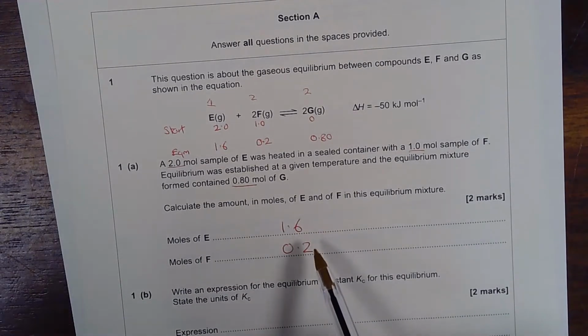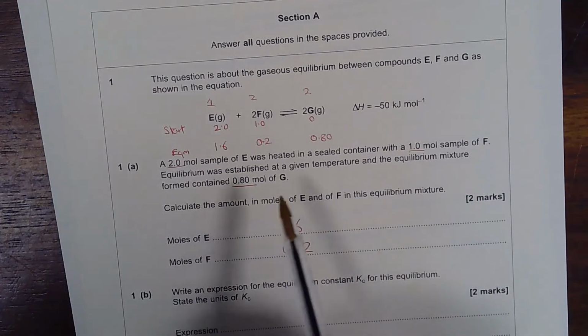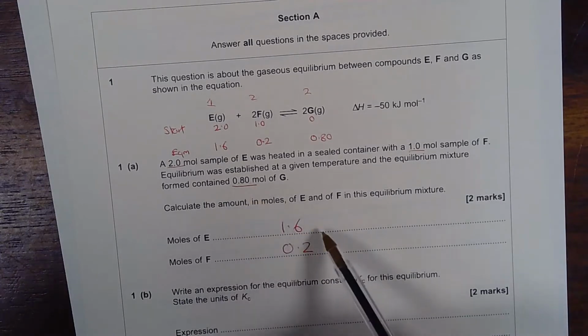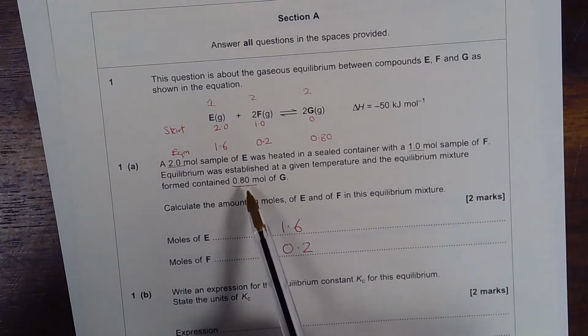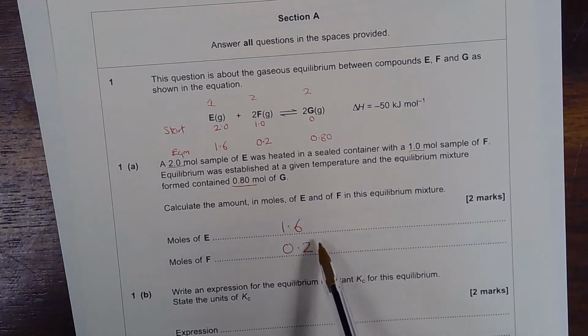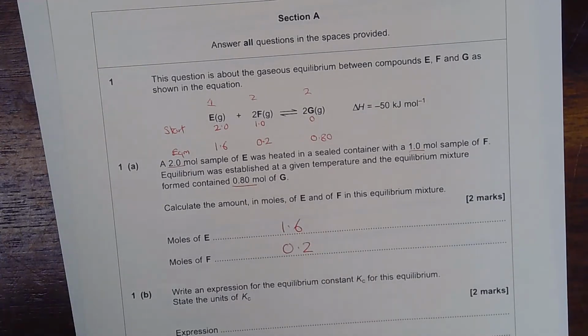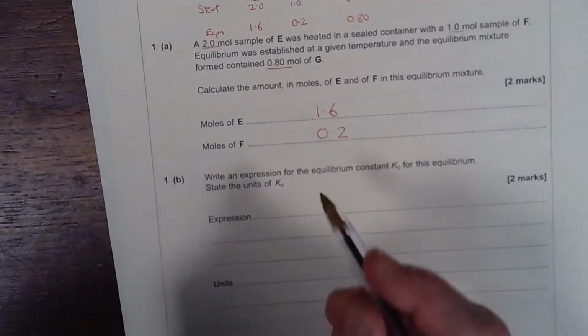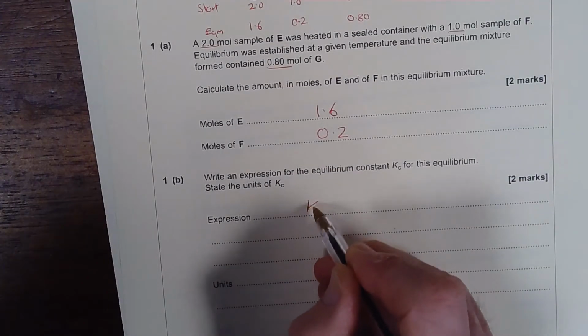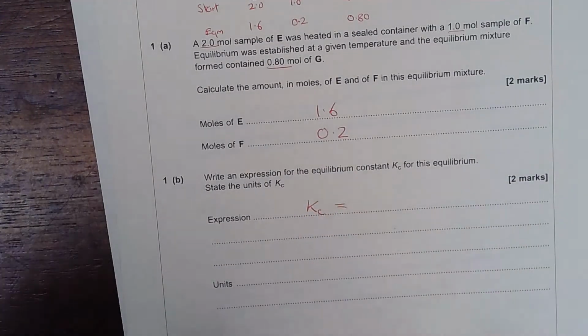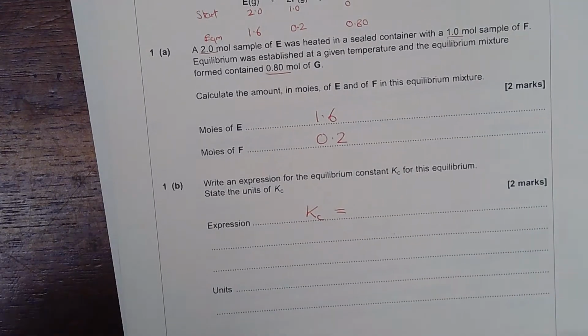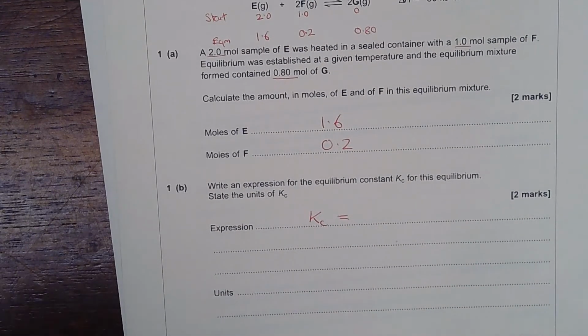It doesn't really matter about the number of zeros that you put here, but clearly this one is given to 2 decimal places, and if you put a 0 there or a 0 there, that would not count against you. When you come on to Kc, Kc is a simple expression that can be learnt. It is the concentration of the products at equilibrium raised to the power in the equation divided by the product of the reactant concentrations raised to their powers.